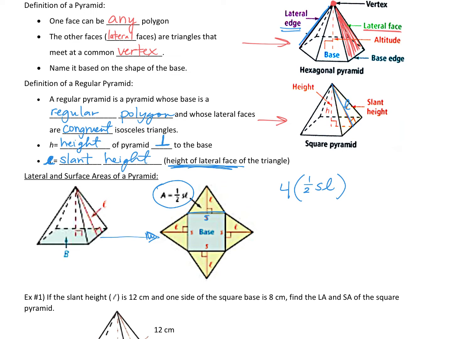What that works out to, if we rearrange, remember the commutative property and the associative property say we can flip things, we can multiply in a different order, and that's fine. We're going to rearrange a little bit right here. If we turn this into the 1/2 first, and then we think of the 4 and the s together, and then the slant height, the L, think about what 4s represents in this picture.